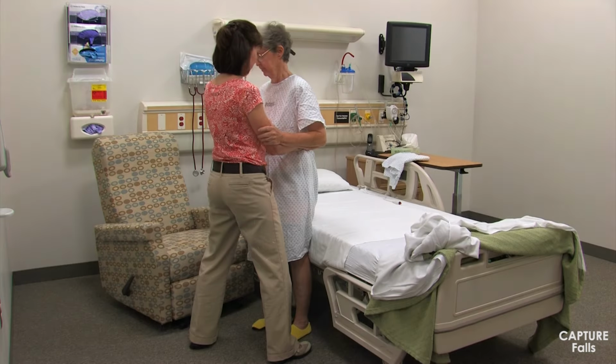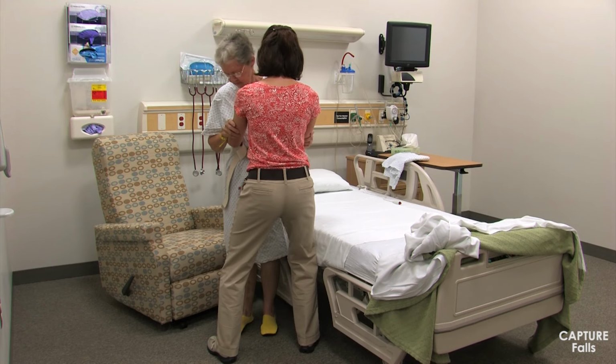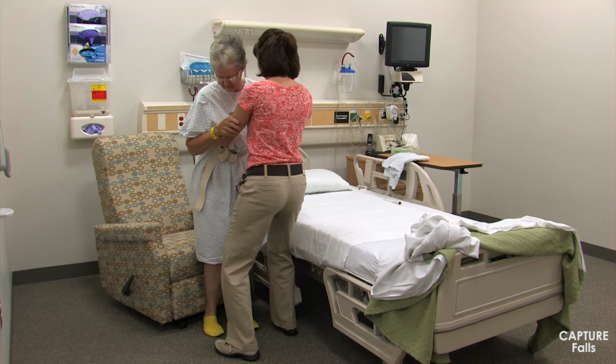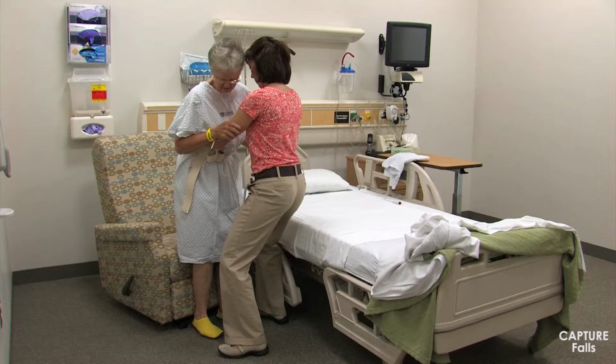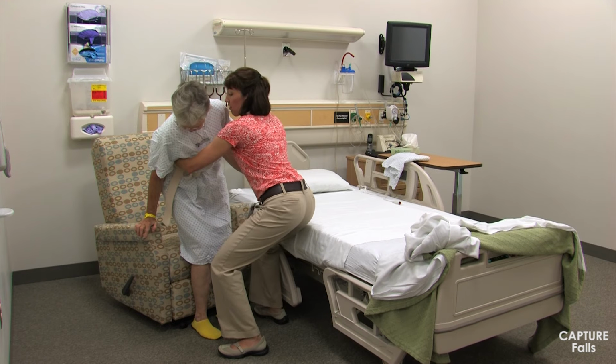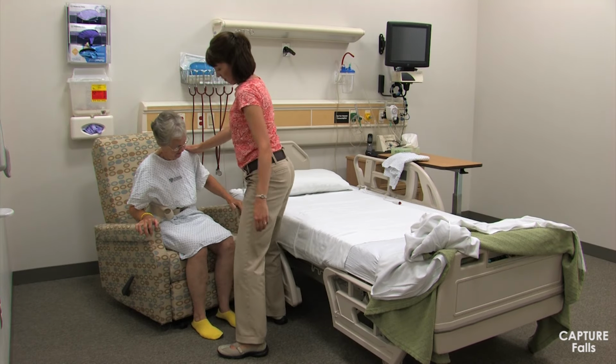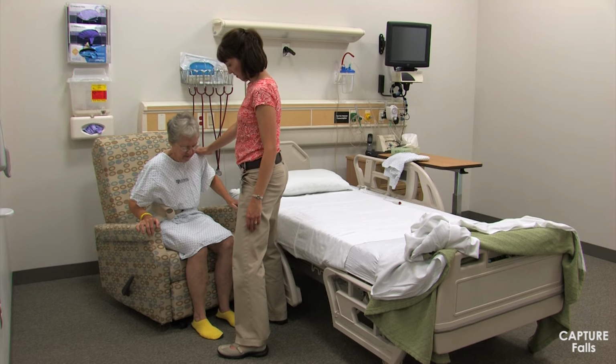Next, I'm going to maintain contact with the patient with the gait belt as she shifts her weight back and forth to turn. I keep my feet in a wide stance as she does this, because this will make me the most stable. The patient contacts the chair prior to sitting, and I squat down, keeping my back straight as I help her control her descent into the chair.